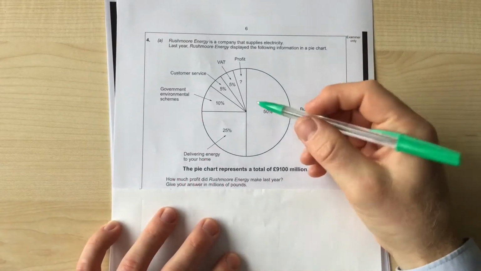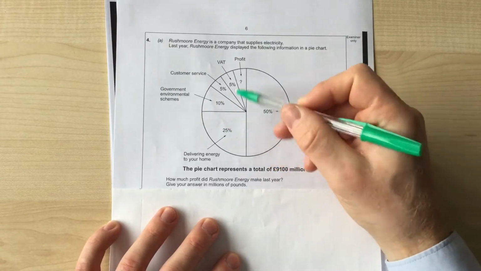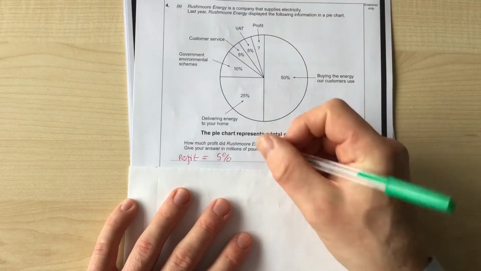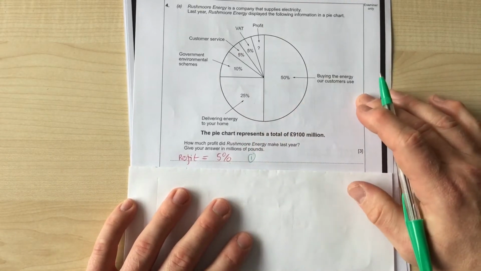23,776. Okay, for this question here, it's in percentages, so add them all up, take away from 100 to find out what percentage is the profit, or 5%. Okay, so you're going to get 1 mark for that. But then it now says how much profit.